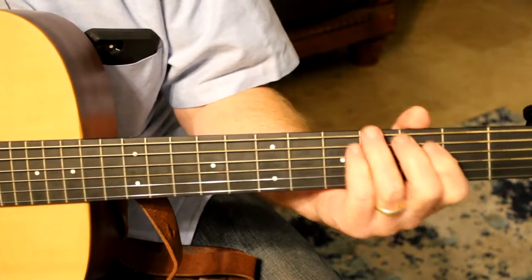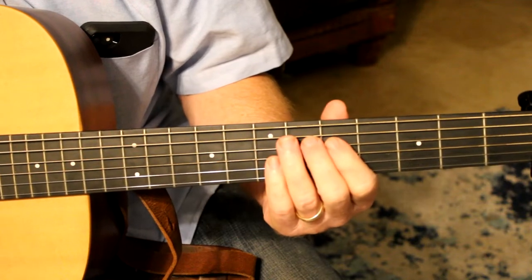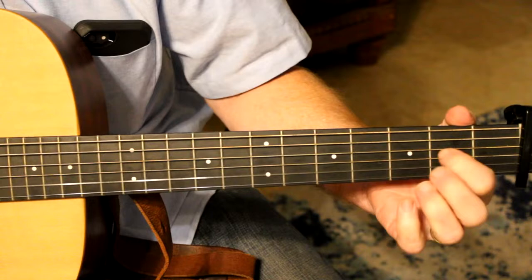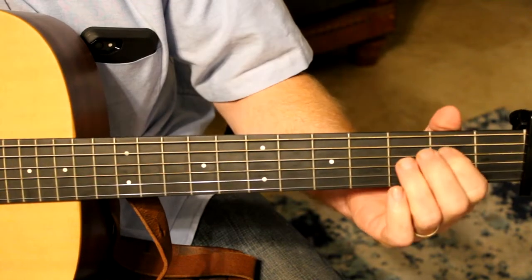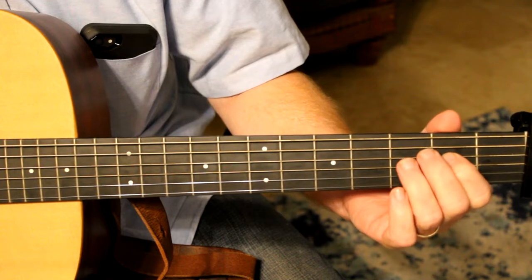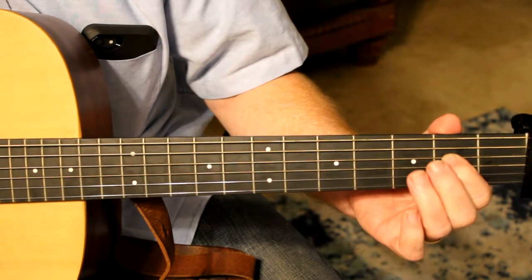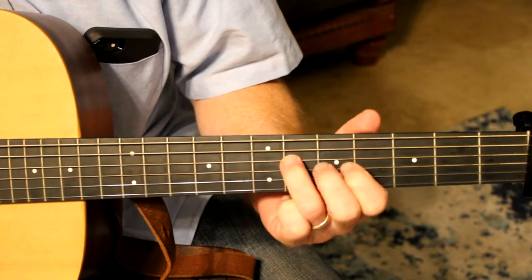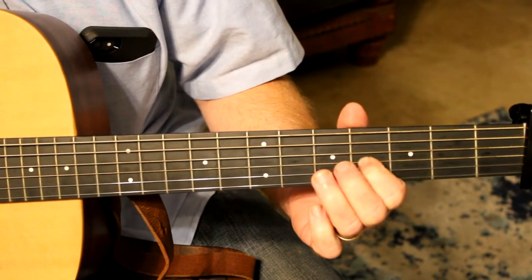Now let's change things up a little bit. Let's say we're playing in the key of E. Well, there's my E note right there. My rectangle is going to be right here. So I know that the notes that go with the root are going to be there, there, there, and there.